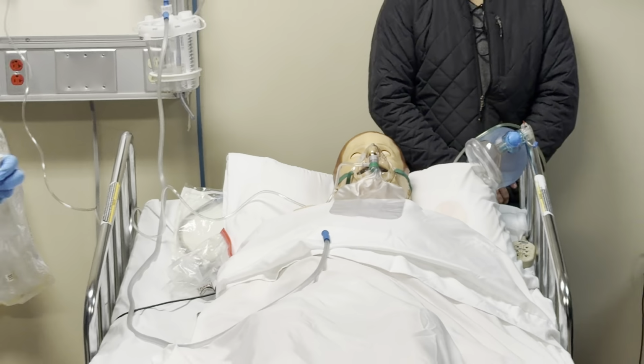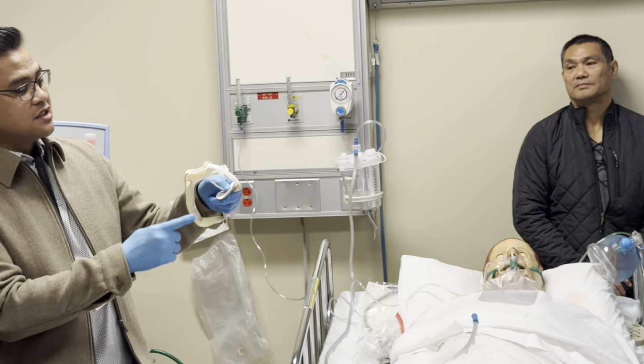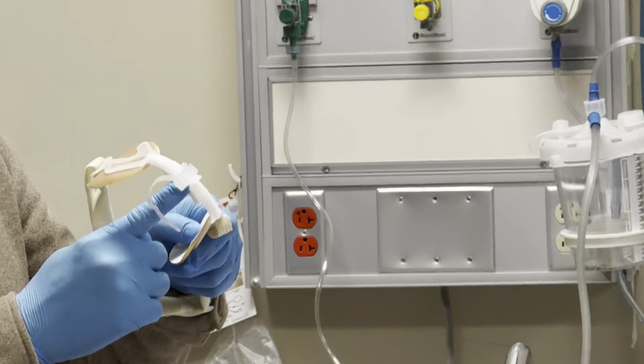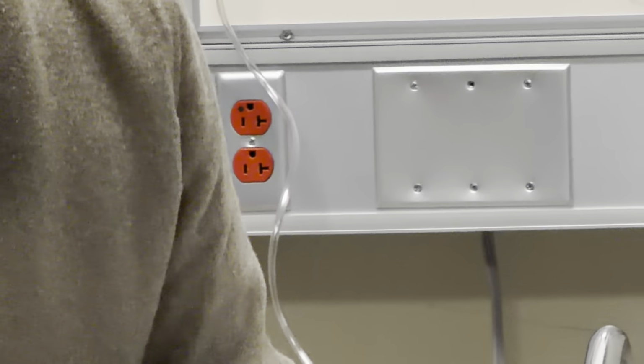What is the specific name of this one? Anchor Fast. This is the Anchor Fast? Okay. And there's a Hollister also. Hollister, yeah. Okay, so this is the Anchor Fast. This one does not have a bite block, right? There are some that have a bite block included. This one does not. Okay.